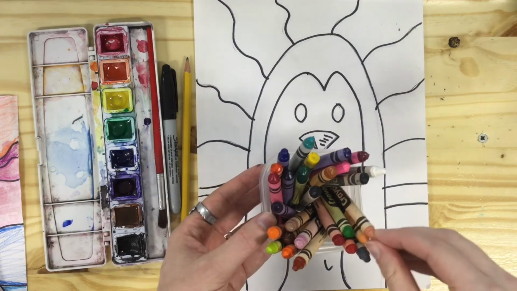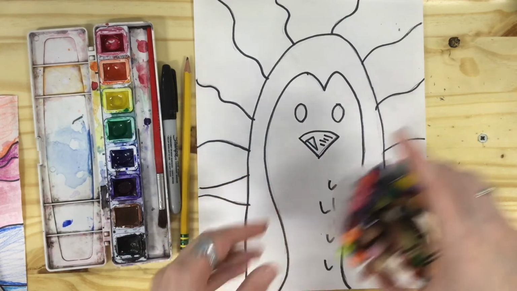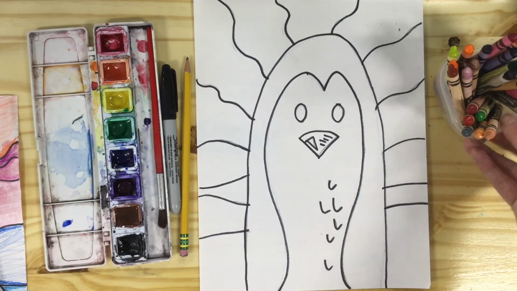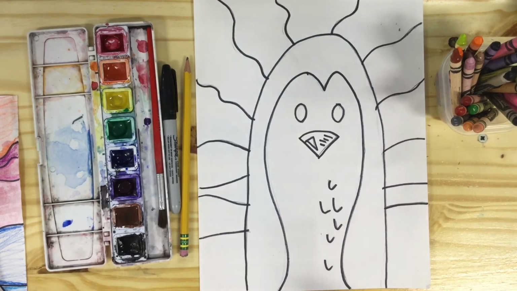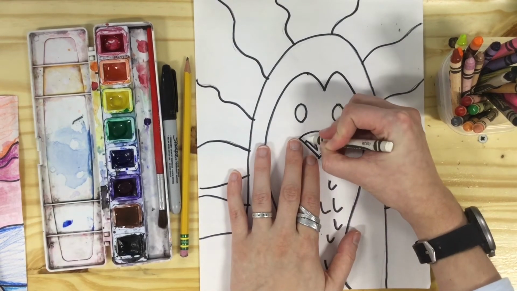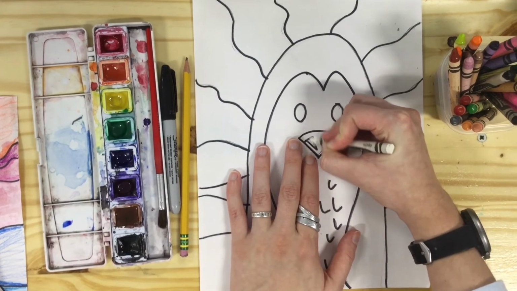Because of the waxy material that crayons are made out of, they can resist the watercolors. So I'm going to use crayons in areas that I want to stand out as crayon details, and not be filled with the watercolors. This is also a way to kind of control the watercolors and keep them where I want them to be.